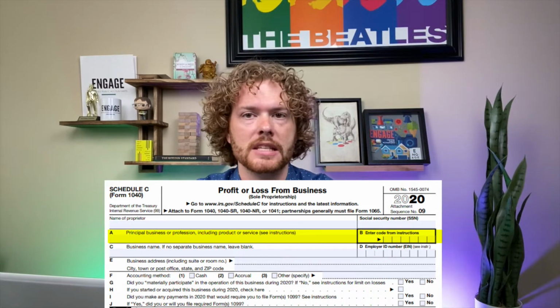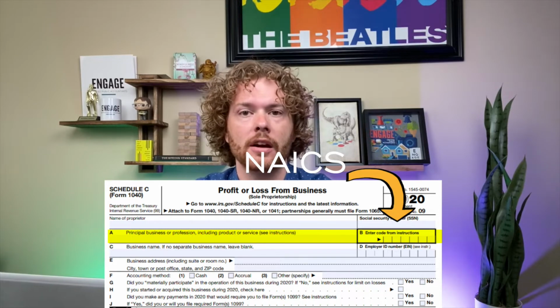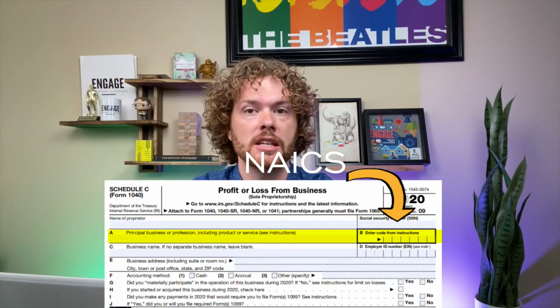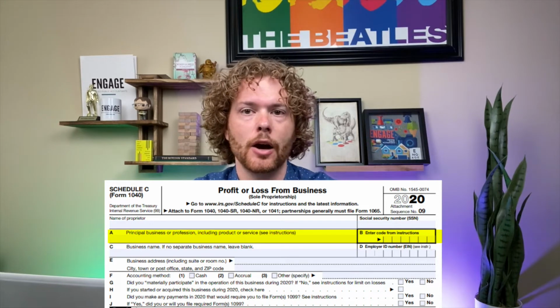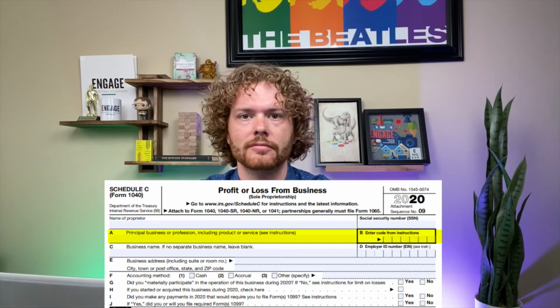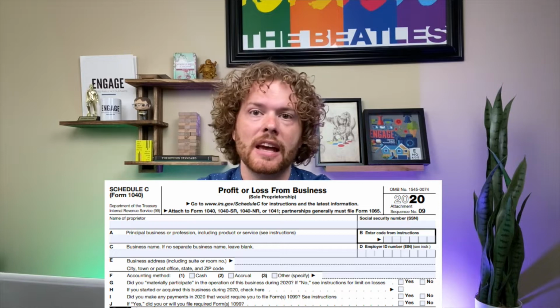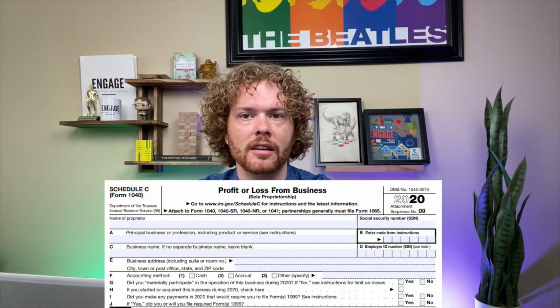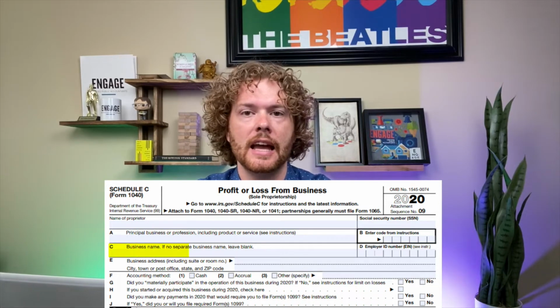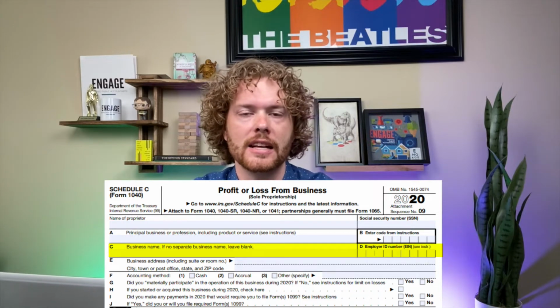Next to the type of business is the NAICS code, which is the North American Industry Classification System code. And this groups together similar businesses to help identify common expenses for the type of business. If you have a single member LLC name and EIN, or a DBA or fictitious name with an EIN, you'd input that on lines C and D, but it's not required since the IRS already knows who owns the entity.